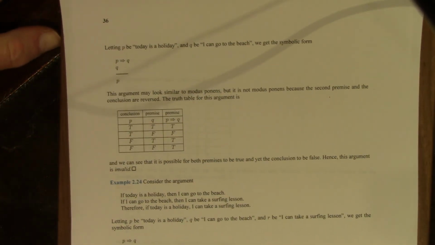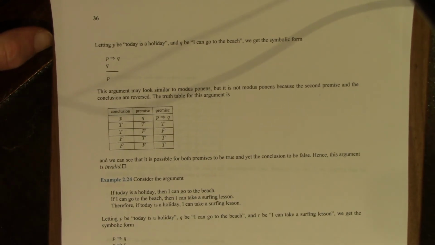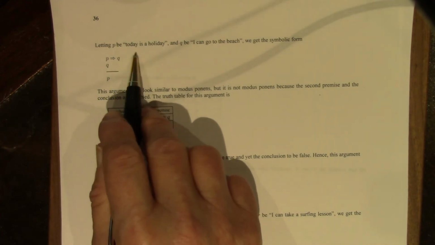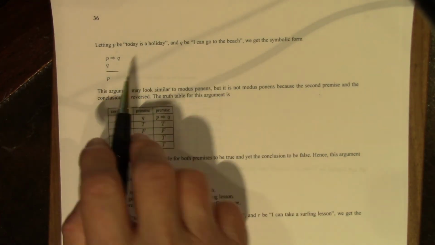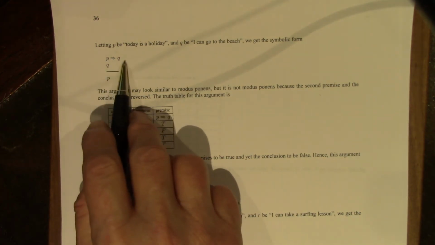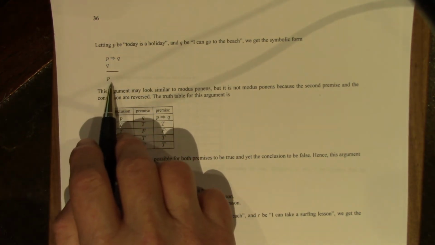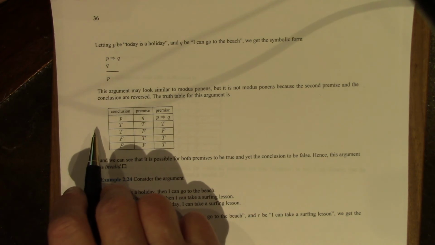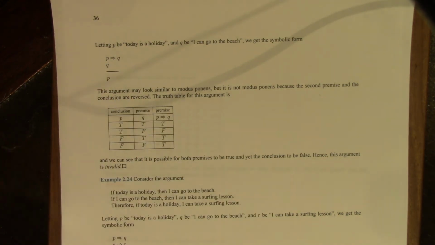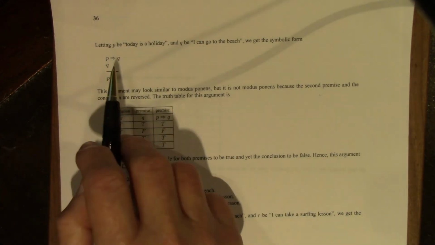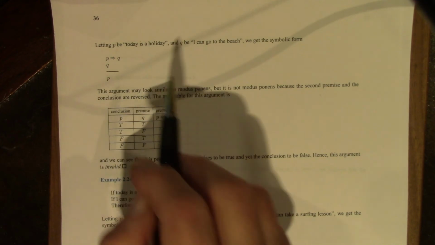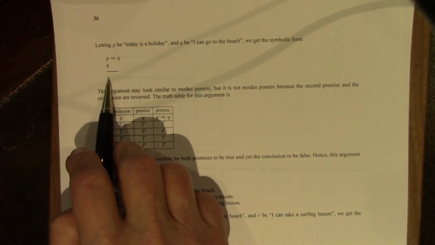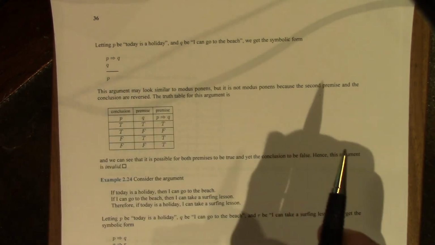So for symbolic form, we have P is today is a holiday, Q is I can go to the beach. The symbolic form is P implies Q, Q therefore P. So this looks similar to modus ponens, but it's not, because this Q needs to be a P in order to have modus ponens, and this P needs to be a Q, so these are reversed.